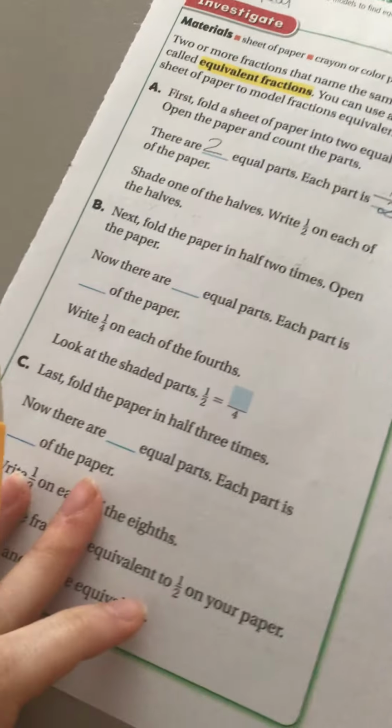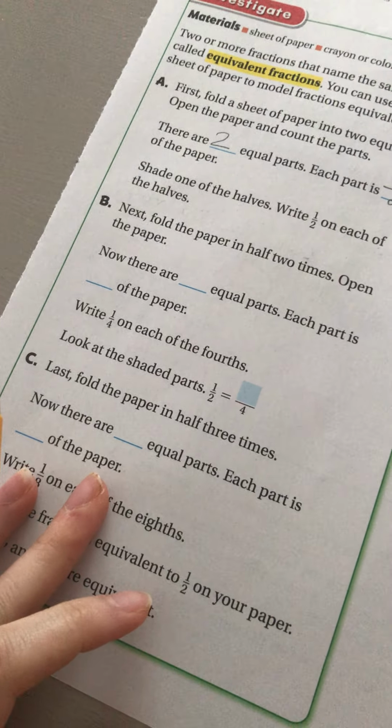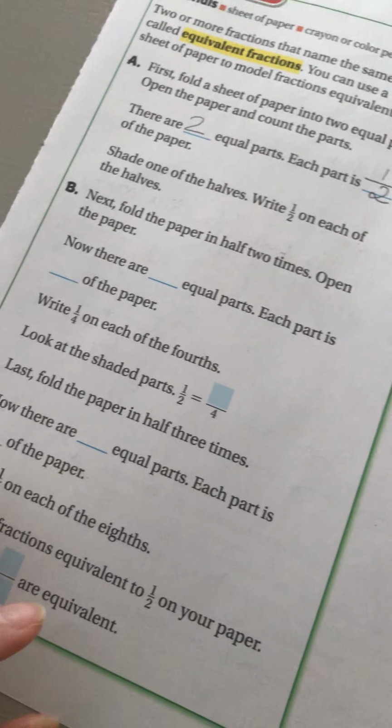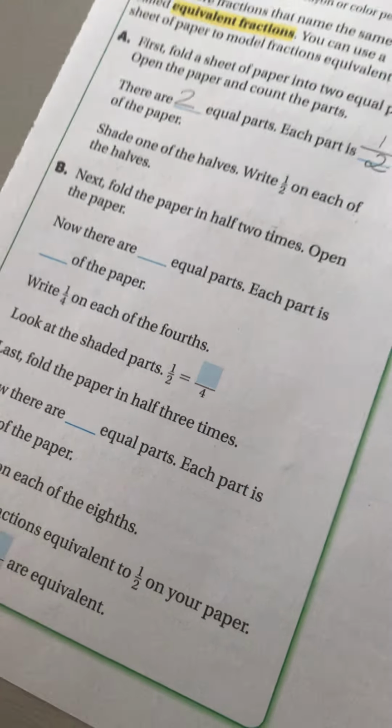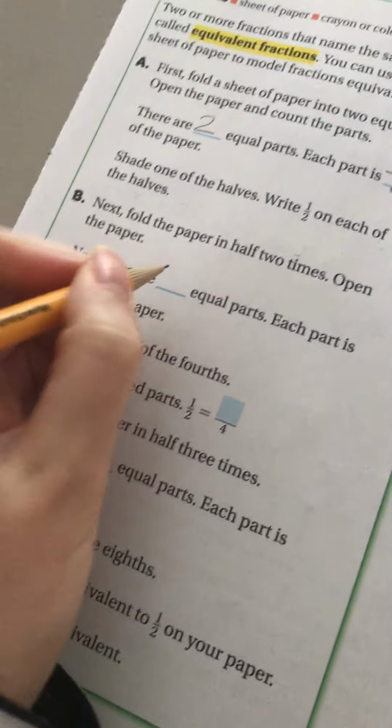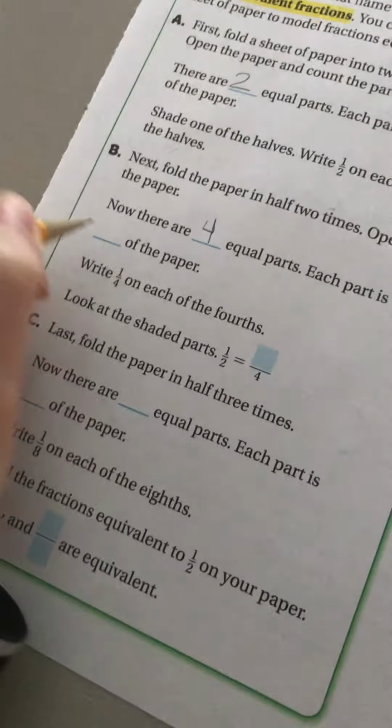It's also shown here. Next, fold the paper in half 2 times and open the paper. Now there would be 4 equal parts, and each part is 1/4 of the paper. So if I was to do that, okay, we have 4 equal parts, right? And if you were to shade one of these, it would be 1/4.